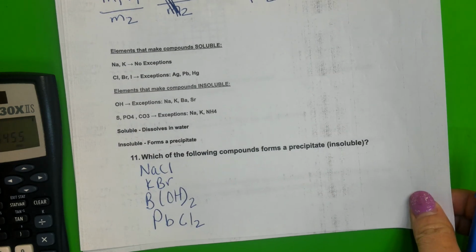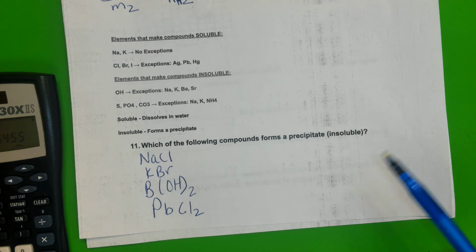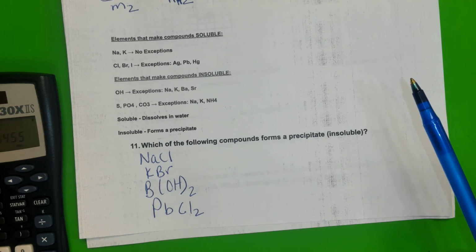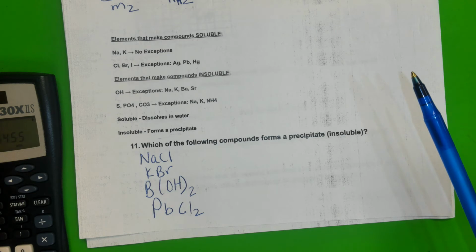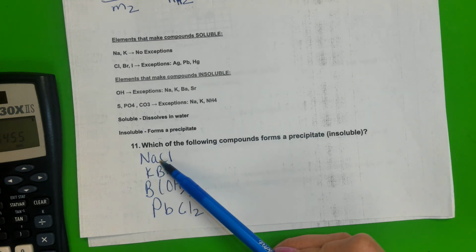Well, sodium chloride would not make it insoluble.